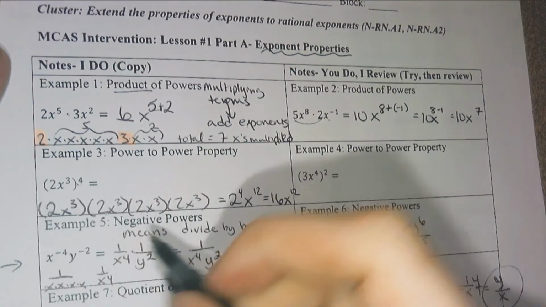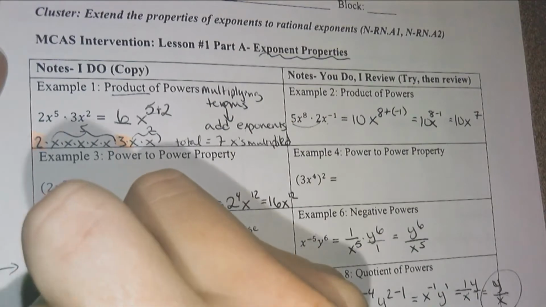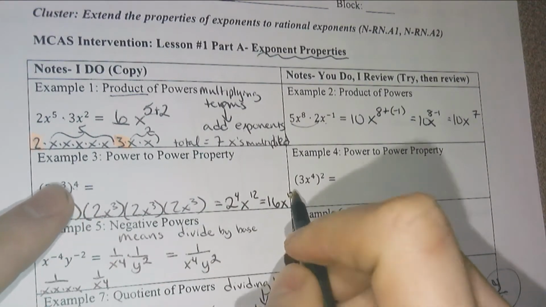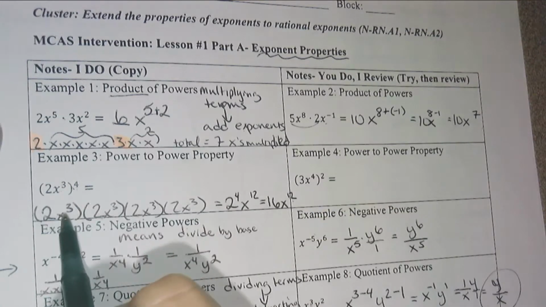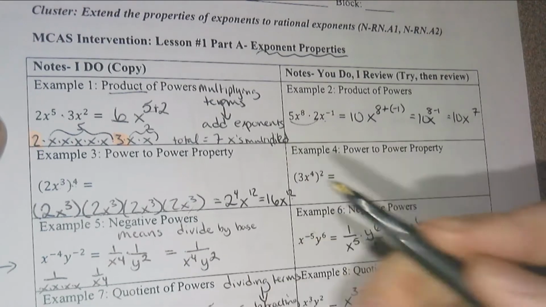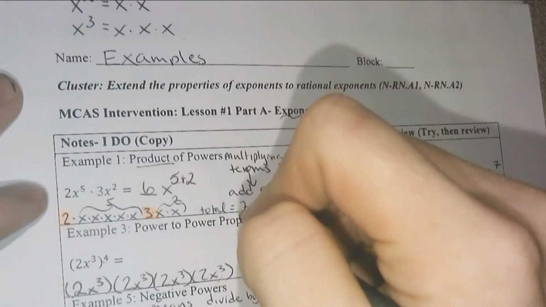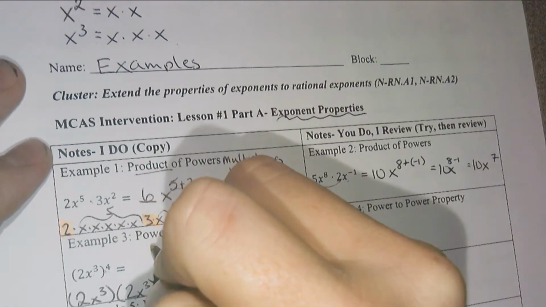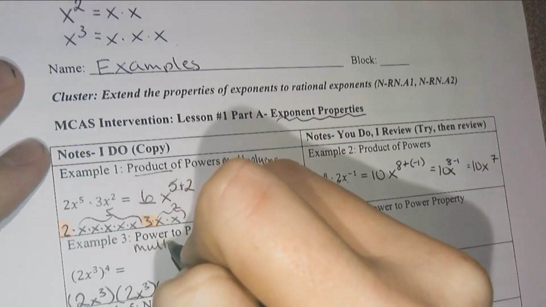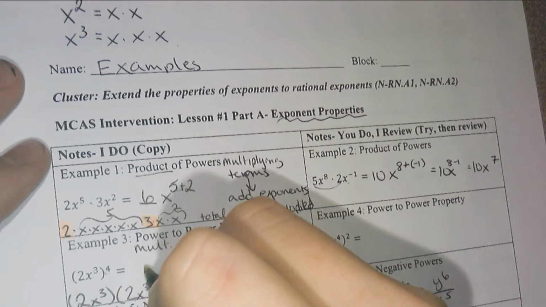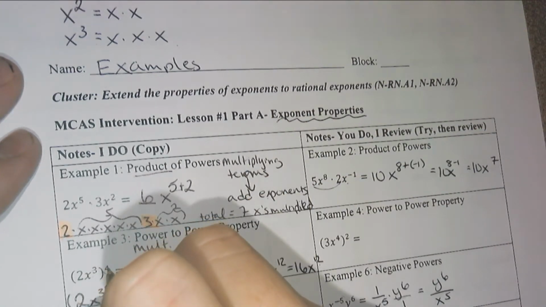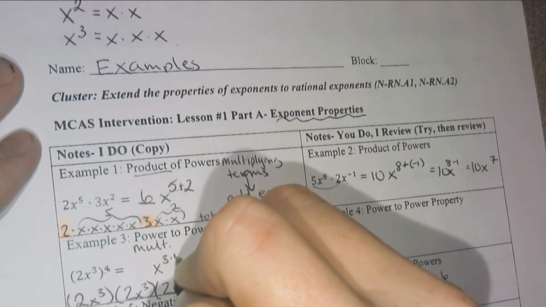If I'm looking at this problem, I see how could I use these exponents, 3 and 4, to come up with our result, 12. Well, we actually ended up kind of doing it anyway. We saw that it was 4 groups of 3. To find 4 groups of 3, that's multiplication. So when we have power to power, we're going to multiply the exponents. Which works great for our x's because it's easy to see what the exponents were. 4 times 3, or 3 times 4.